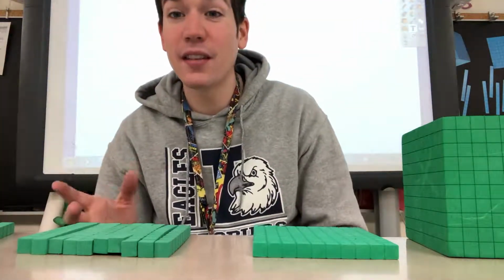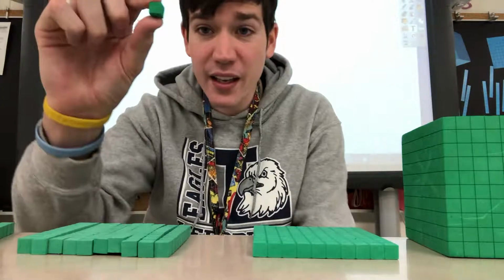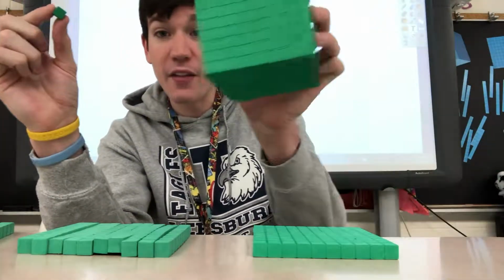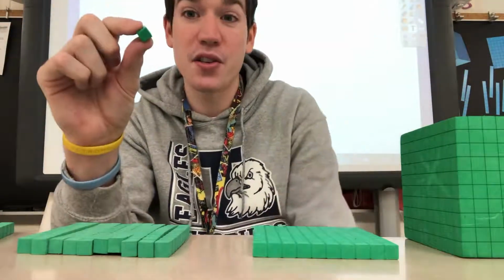Now, the last piece that we have is this one little cube here. Before we called it a 1, but keep in mind, if this is one whole, this is much smaller than that.